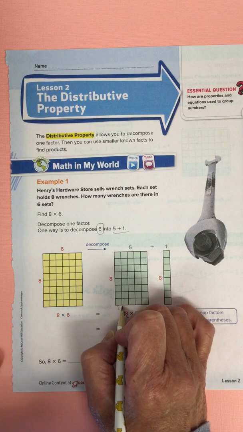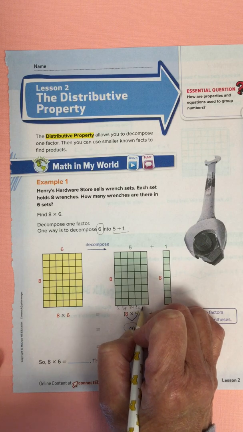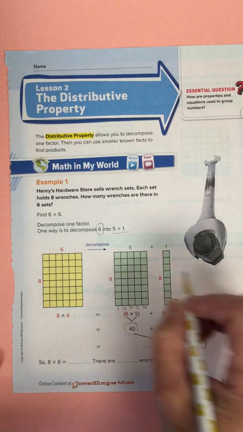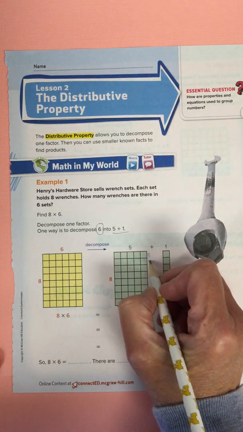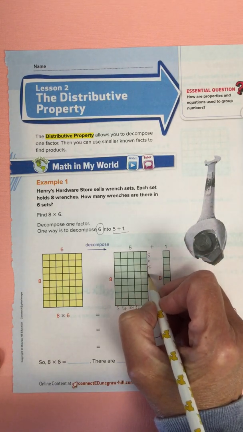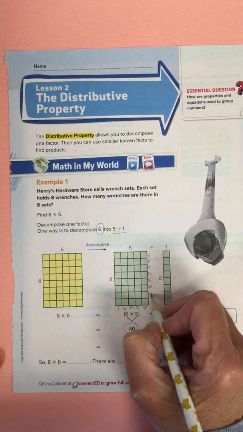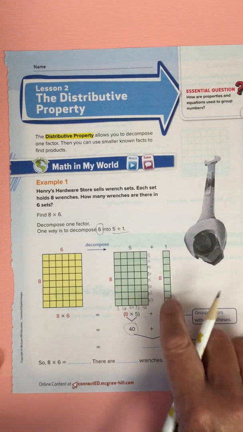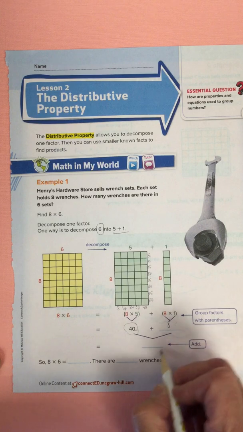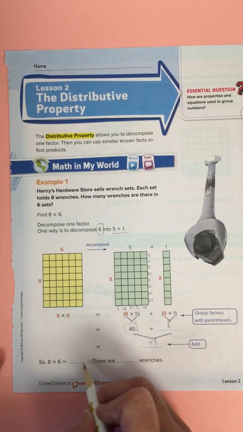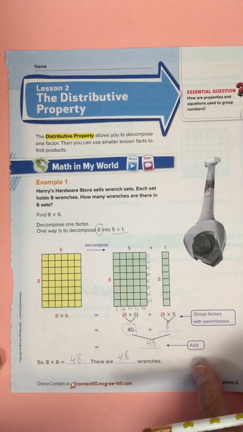So I'm going to write the numbers there, if that helps you. That strategy that we've been using in class, then do that too. Whatever is fastest for you. We're giving you all these strategies to use, so put them in play. And then 8 times 1, well, we know that's just 8. So then we just add 40 and 8 together, 48. So our number is 48, and we have 48 wrenches in all those 6 sets. Okay?